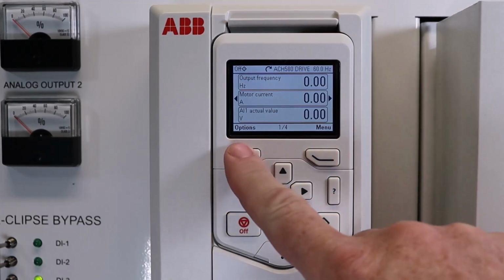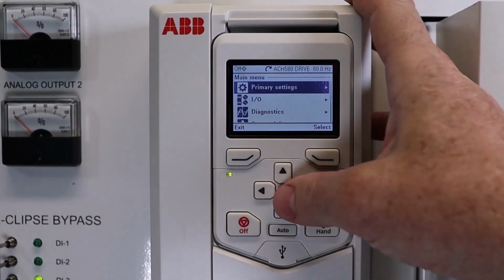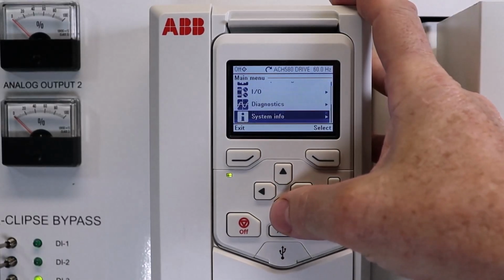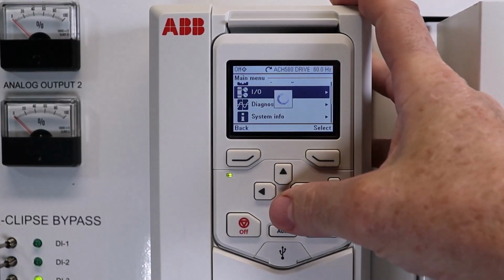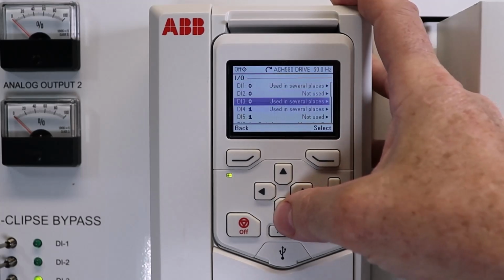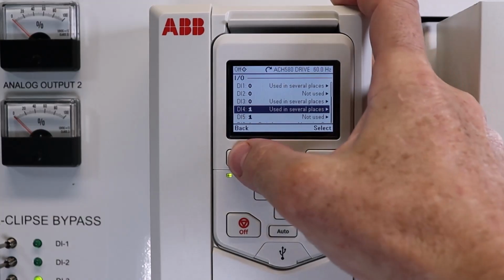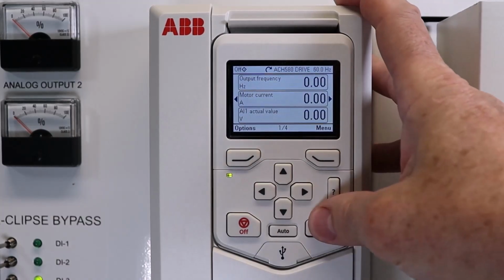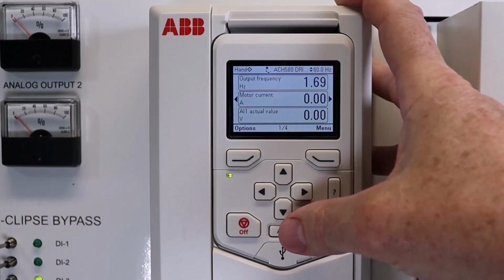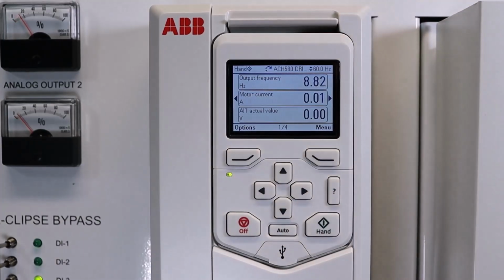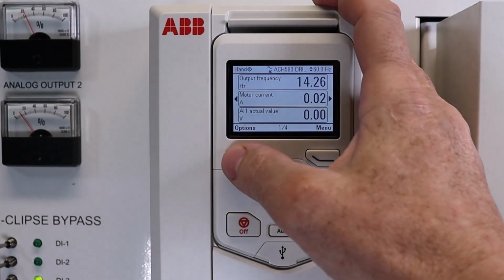Now, at this point, I've just changed the status of it. So I'm back down to a fixed stat, I fixed the I/O. And if I go back into here, I will see DI4 is high. Okay? And I can get out of this and I can start the drive without the fault. Other things I can do now?